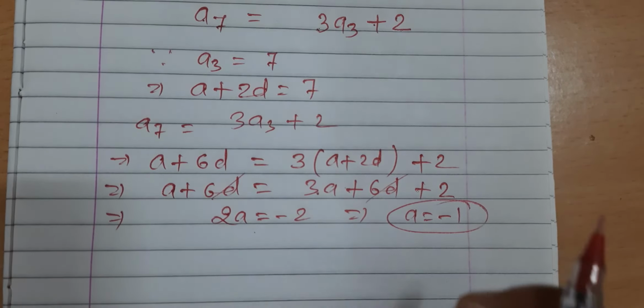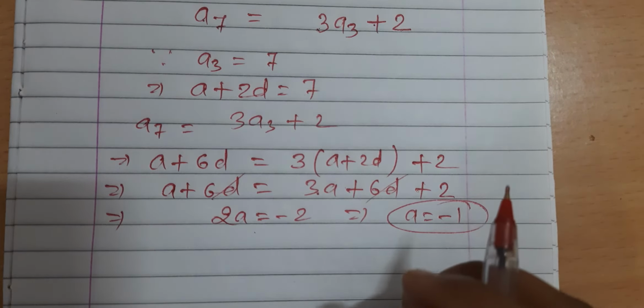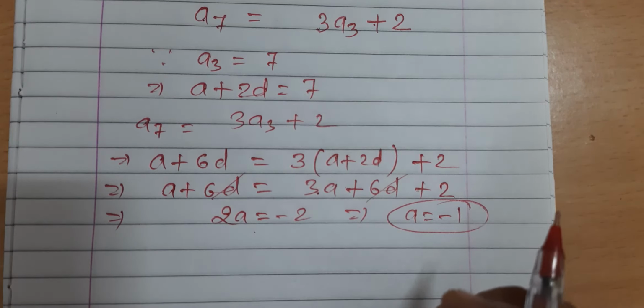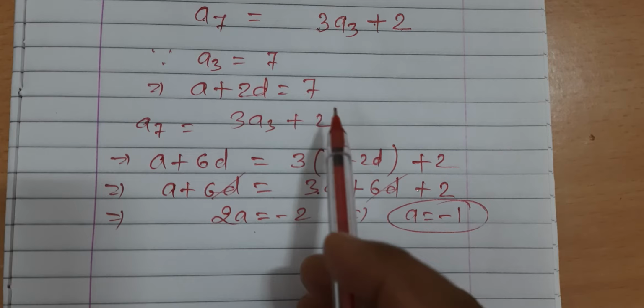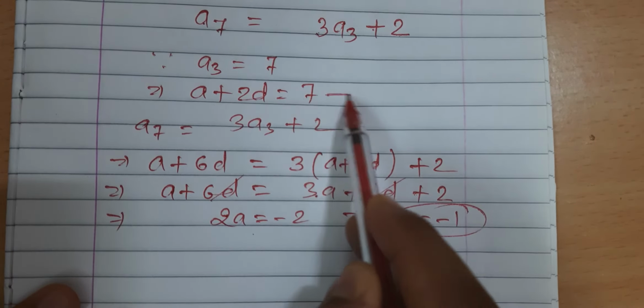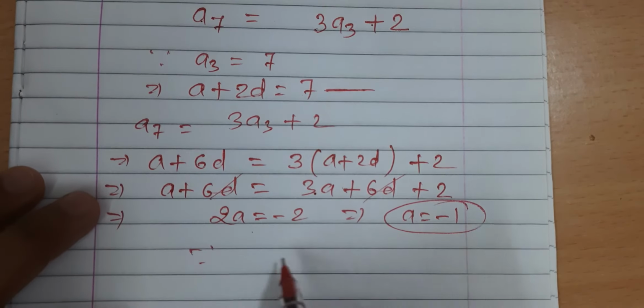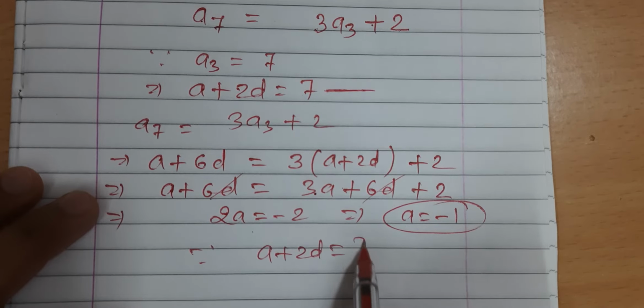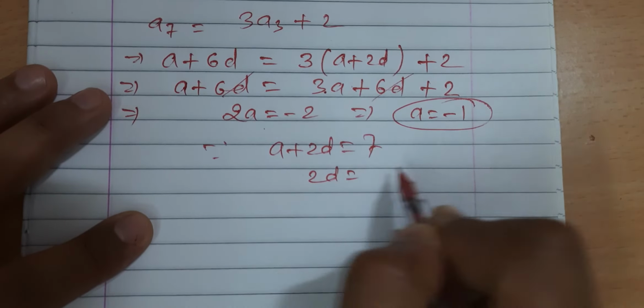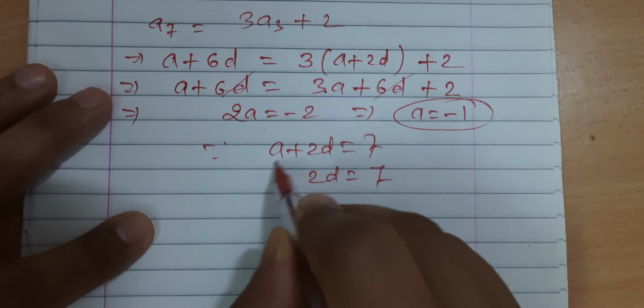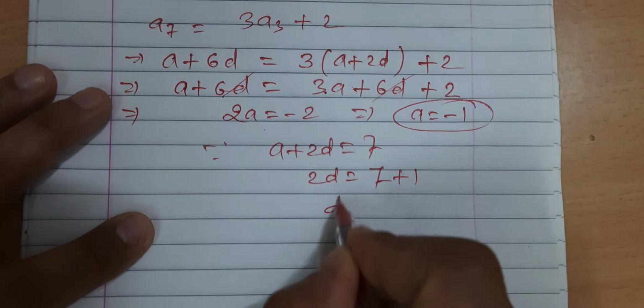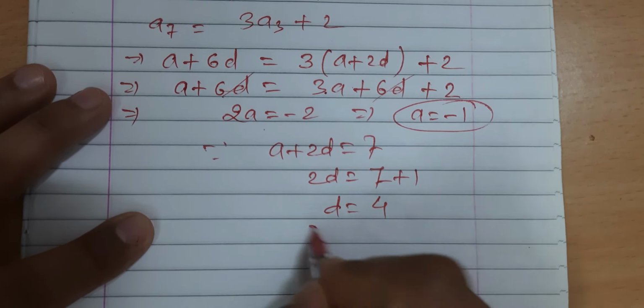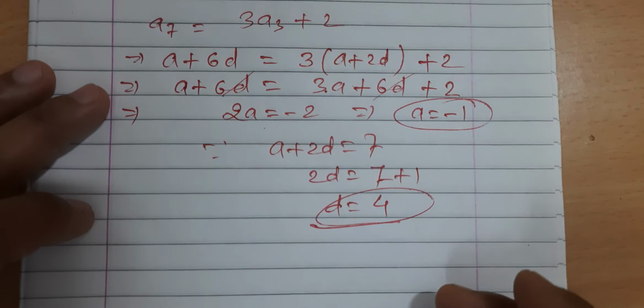So from here we got the first term. Now to find the common difference, we'll put the value here. Since A plus 2D is 7, 2D is equal to 7 minus 1 plus 1. So D is equal to 8 by 2, which means 4. So the first term is minus 1, the common difference is 4.